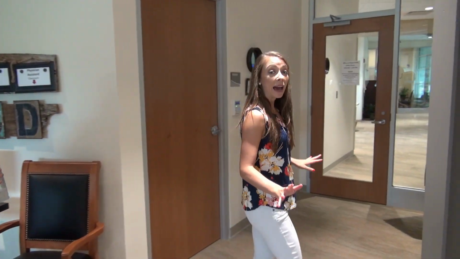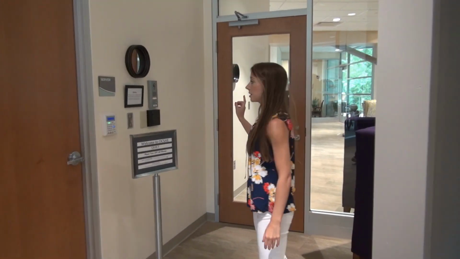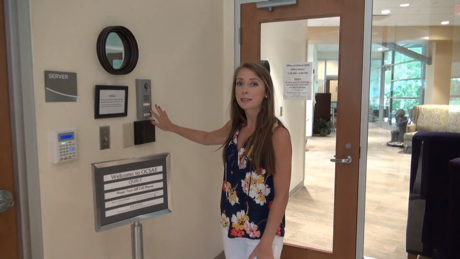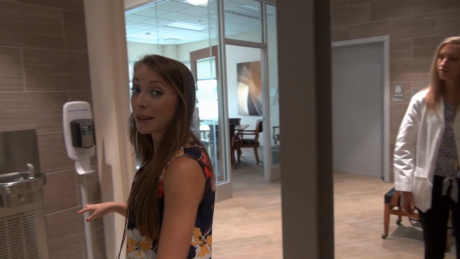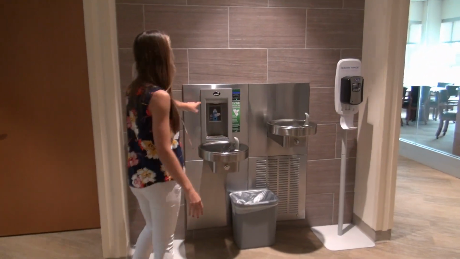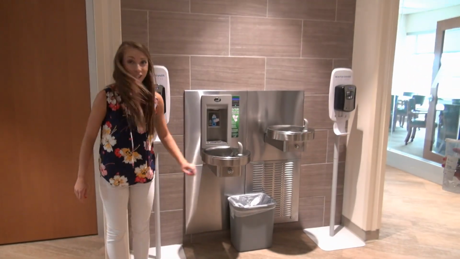Now if for some reason you have an appointment and this door is locked, feel free to press this call button and somebody will come and let you in. Now let's head to the classrooms. You'll see right here we have 2 water fountains as well as a refillable bottle station and a trash can located below.